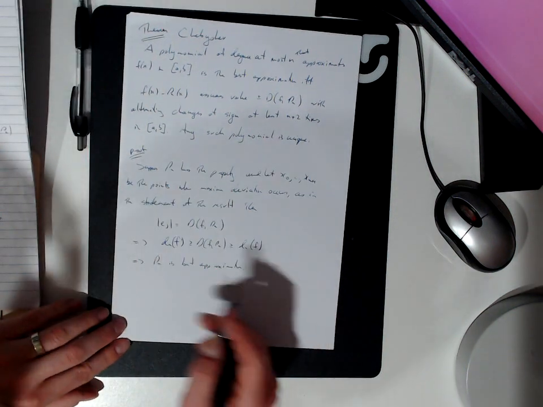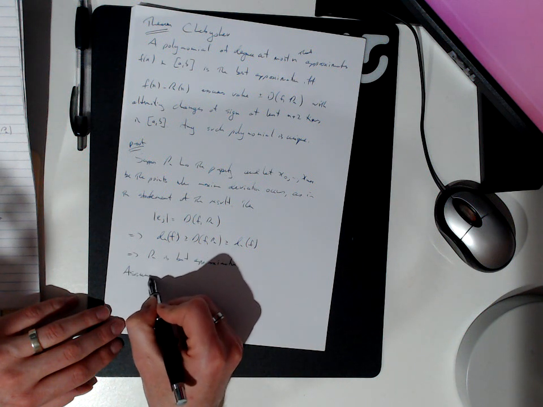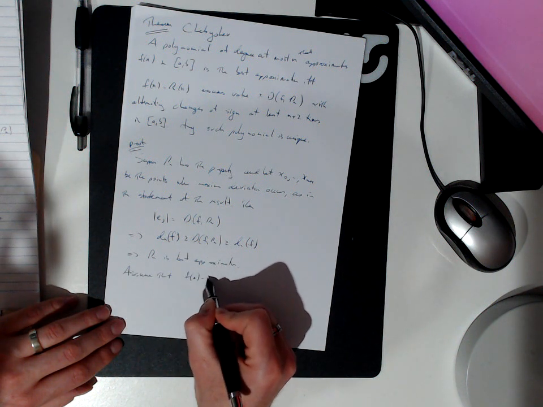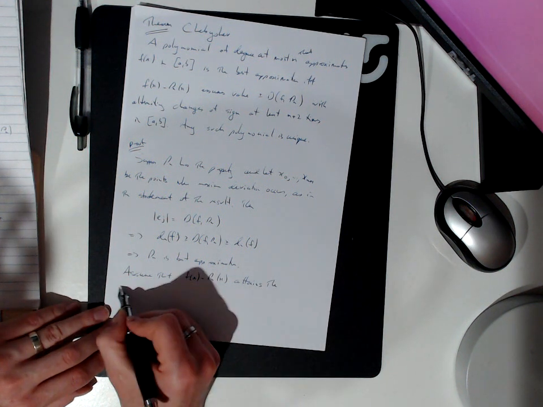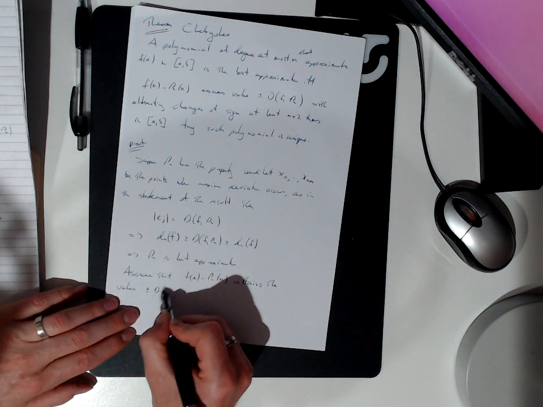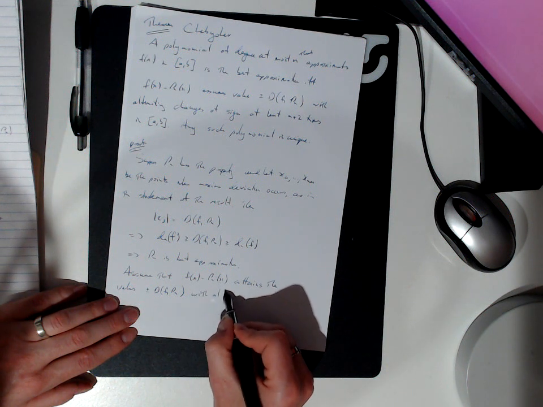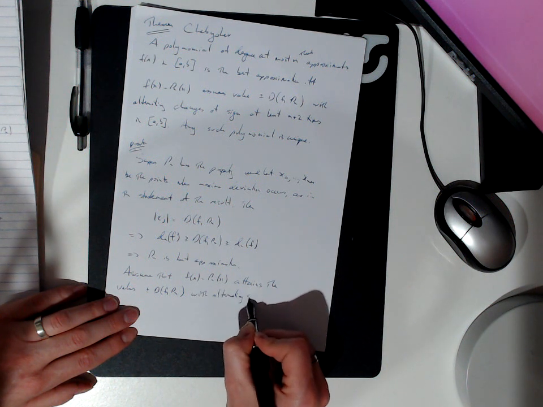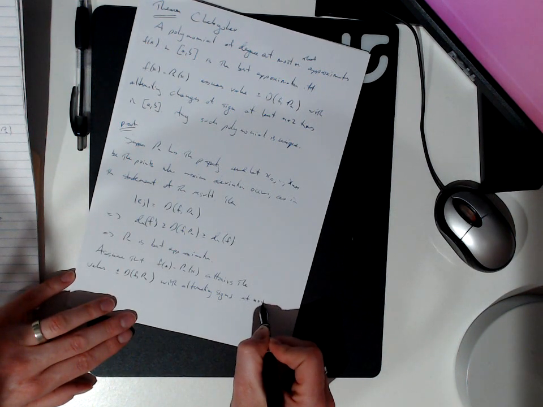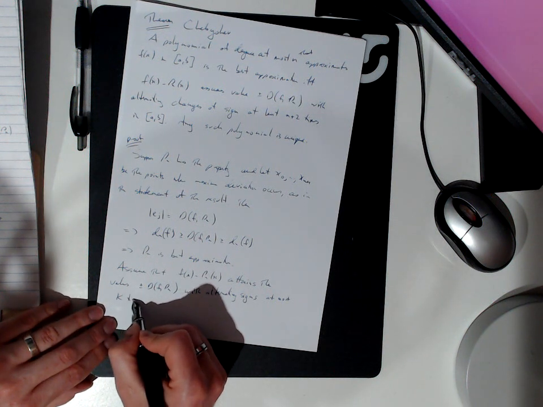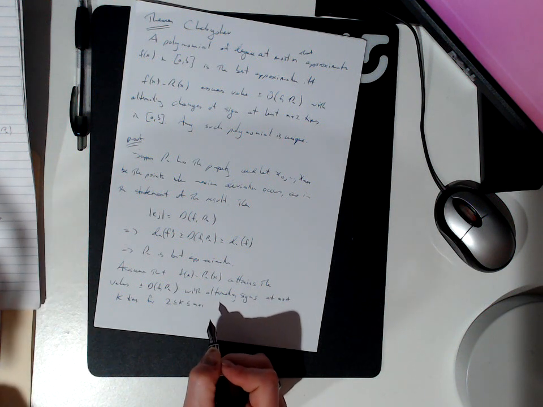So in particular, we're going to assume that f(x) minus P_n(x) attains the values plus or minus d(f, P_n) with alternating signs at most k times, for k in these values.